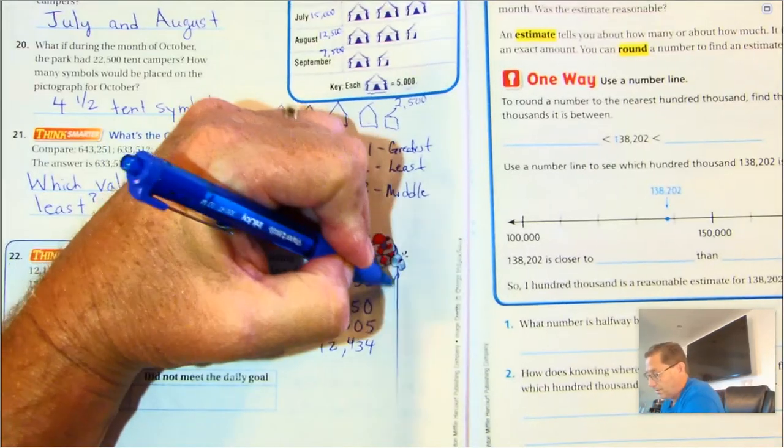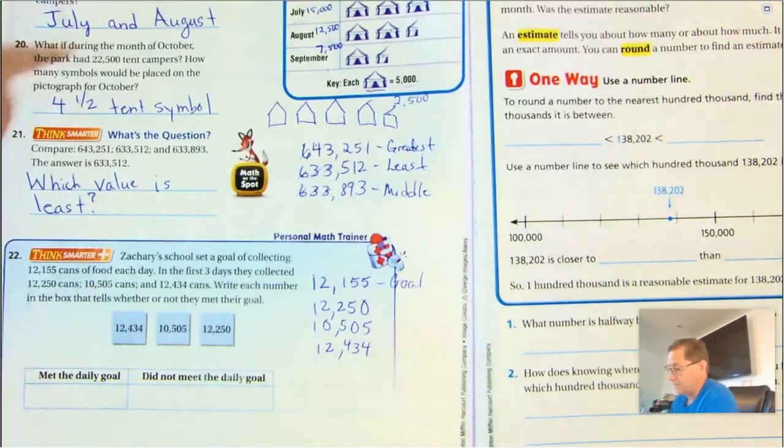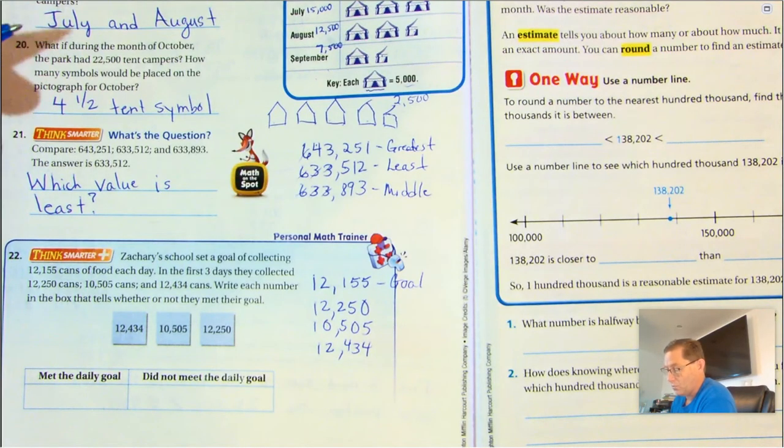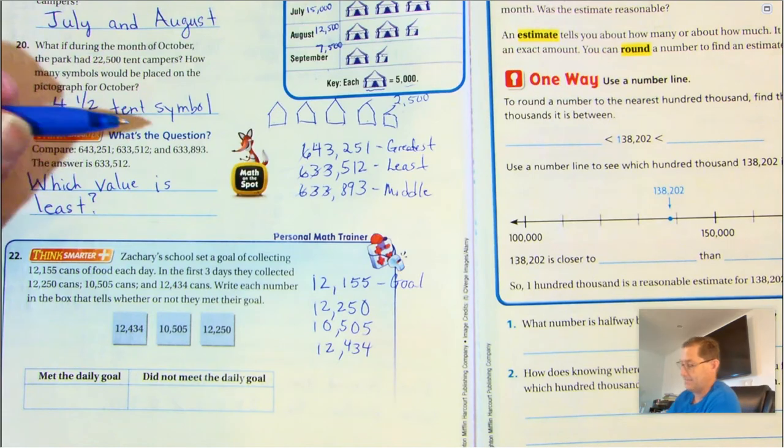So our goal was 12,155. Which days met the daily goal and which ones did not?